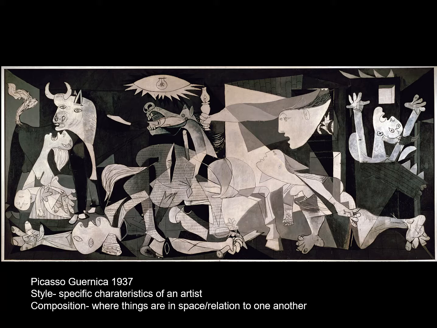I'm sure you noticed when you did your observations from the last slide we were just looking at that there appears to be a lot of violence happening in this image. So let's just start, let's say, in the top left-hand corner, you have a bull, and that's a theme that Picasso carries often through his paintings, the image of the bull.